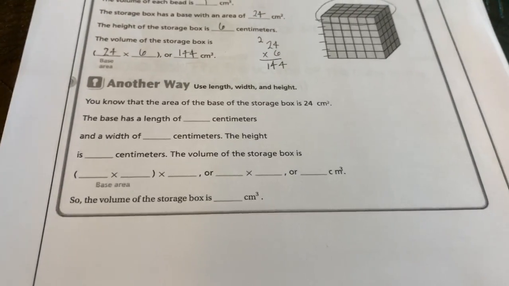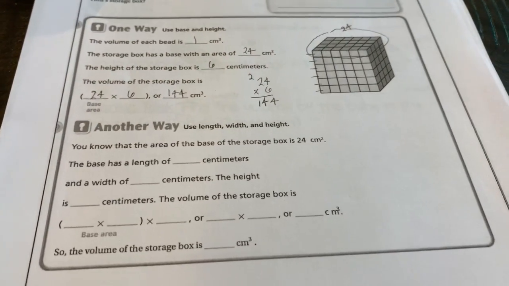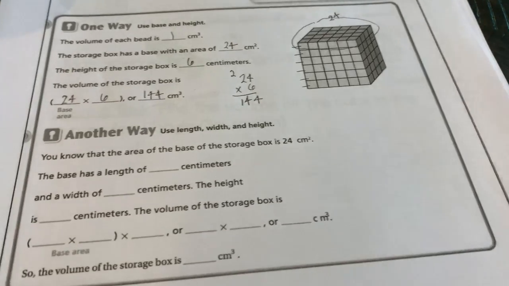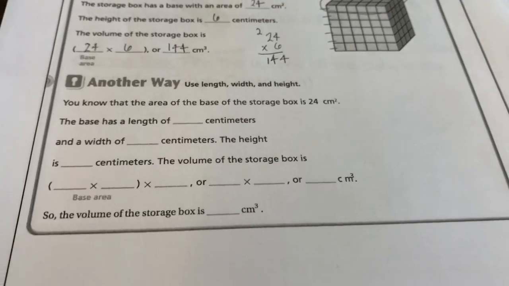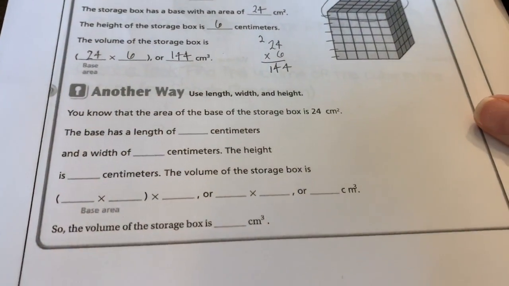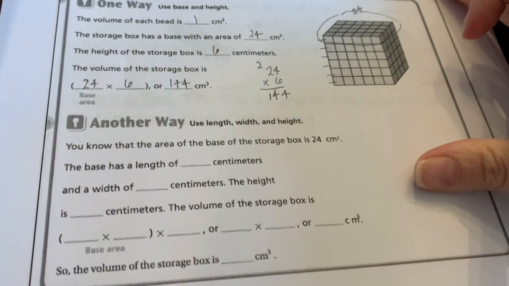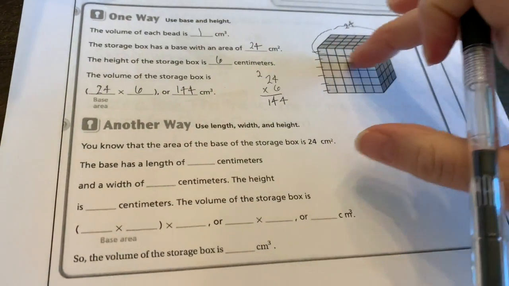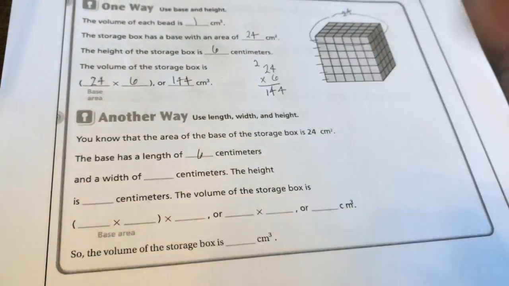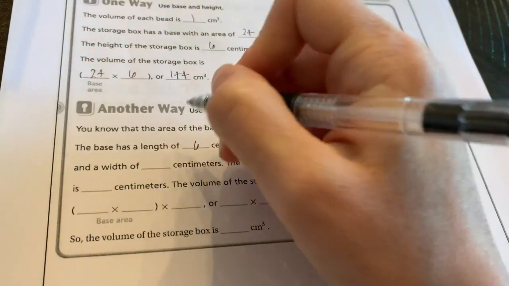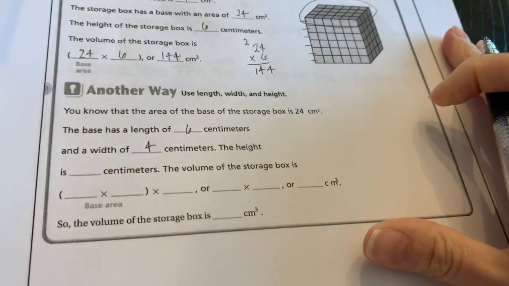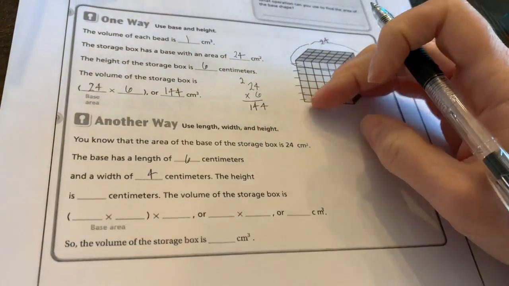Now, here is the other way that we can do this. If we know that the area of the base is 24, the base has a length of 6 centimeters. We can just look at it, 6. And it has a width of 4. And the height is also, not 4, I'm sorry, the height is 6.